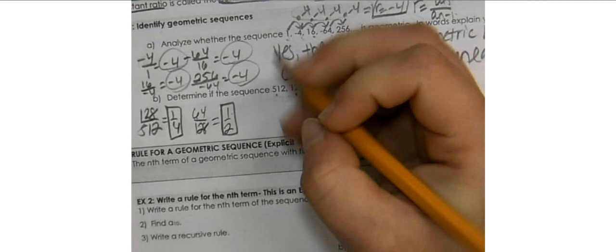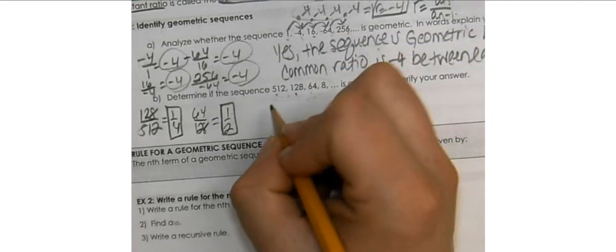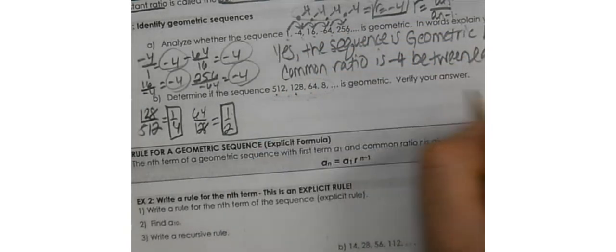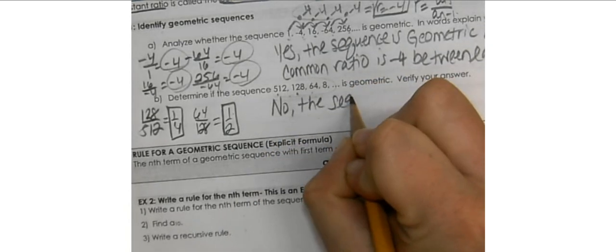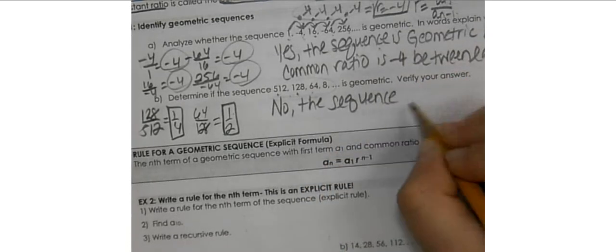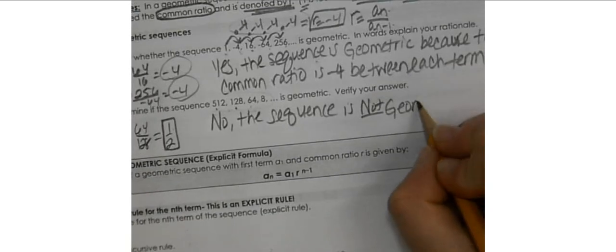So therefore, this is not a geometric sequence, or the sequence is not geometric. So no, the sequence is not geometric, because the common ratio is not the same between each term.